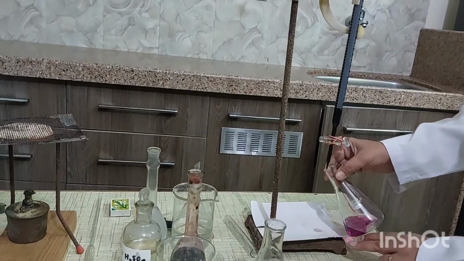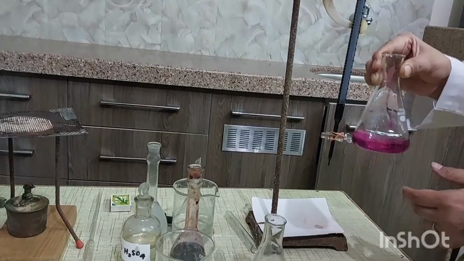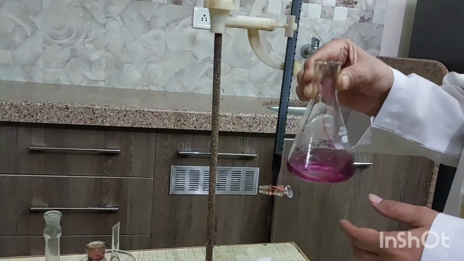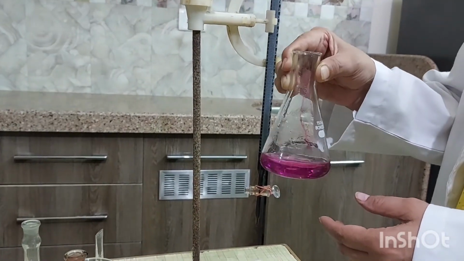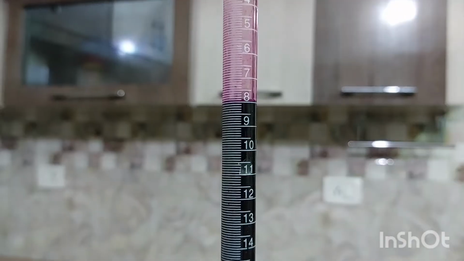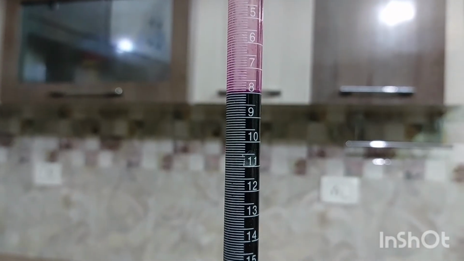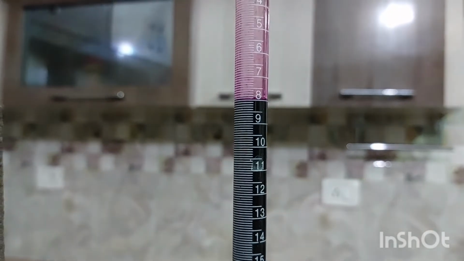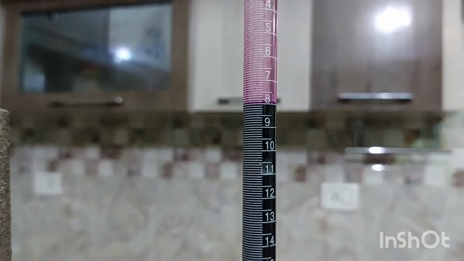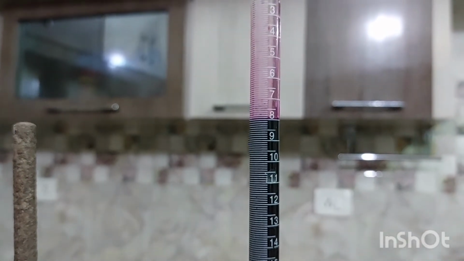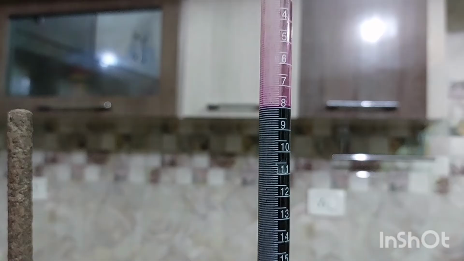Now this is the end point, where the transparent color changes into pink color. Note the reading, it is 8.1 ml. Repeat the procedure at least 2 times more until you get a concordant reading.